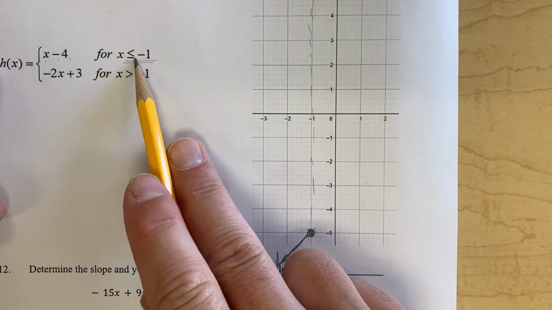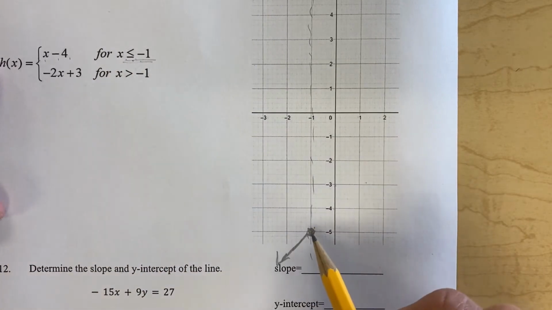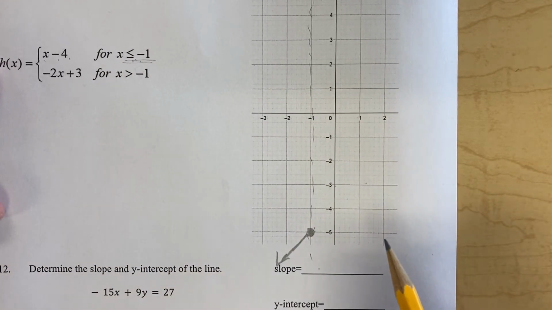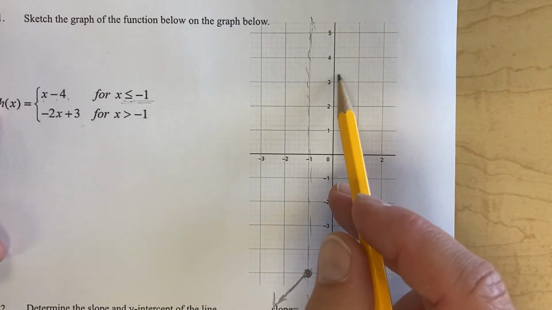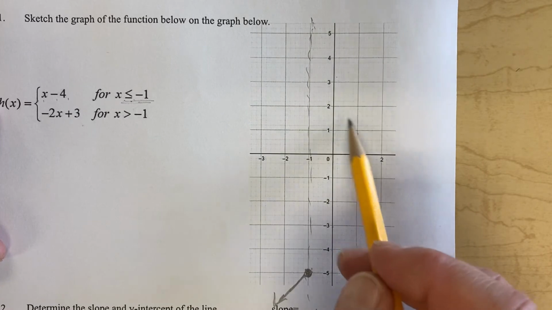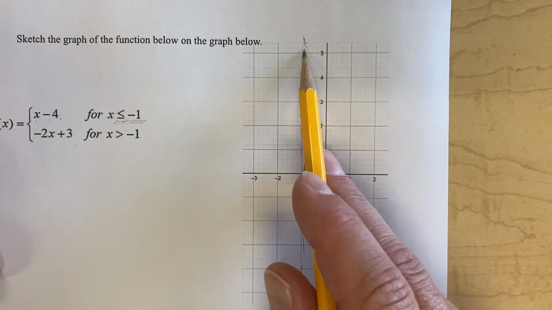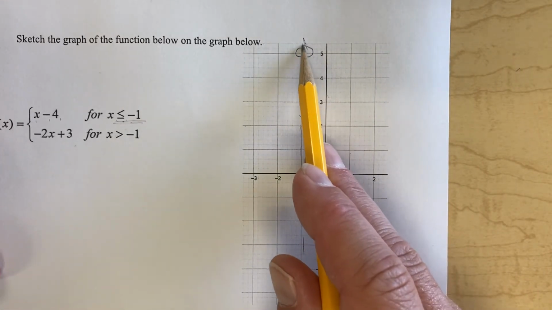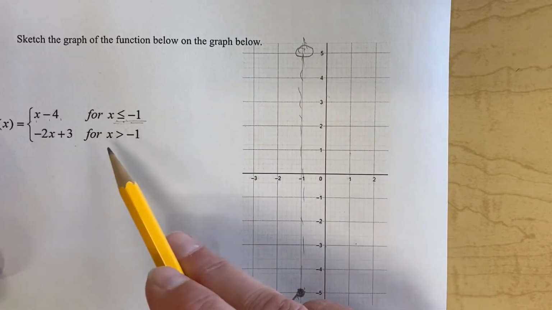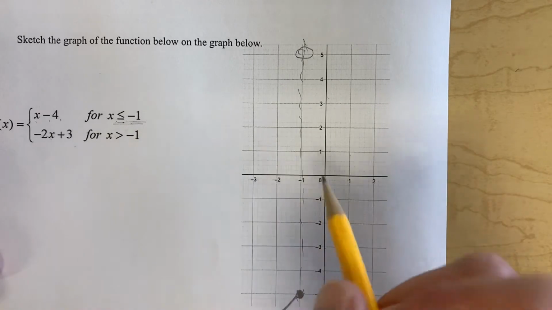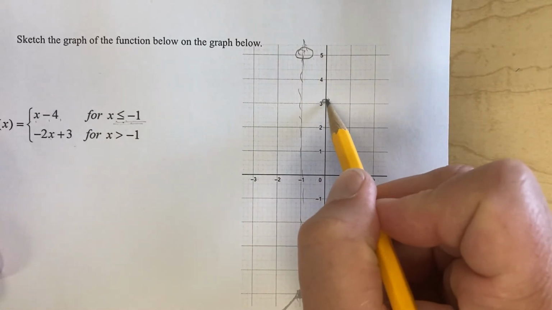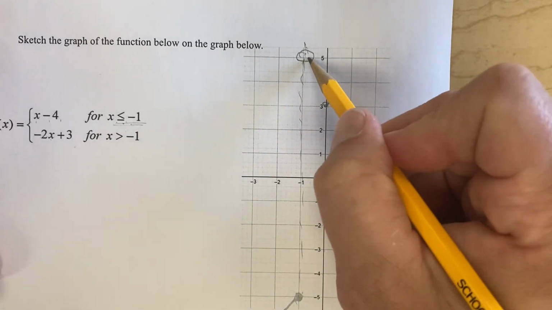I am filling in the dot because it's equal to at that spot, so we're going to use that part for that. All right, for the other graph, this one starts at 3 and goes down 2 over 1, so if I bring that back, I get to this point right here, okay? But I'm going to open circle that because it's not technically equal at that spot. And we'll continue to use our slope of -2, so down 2 over 1, down 2 over 1, and run our line through there.